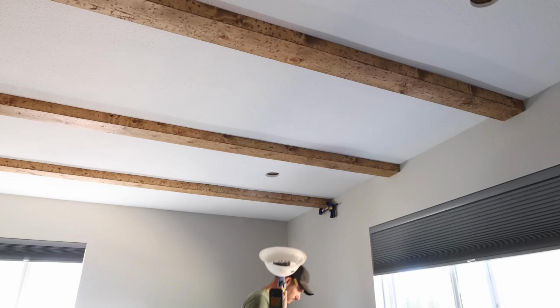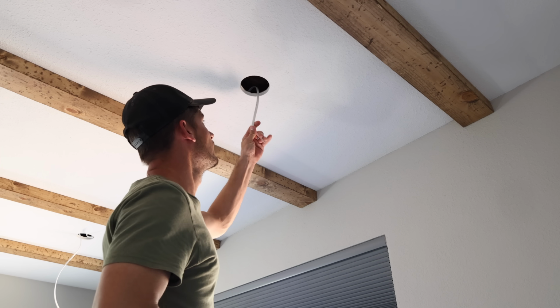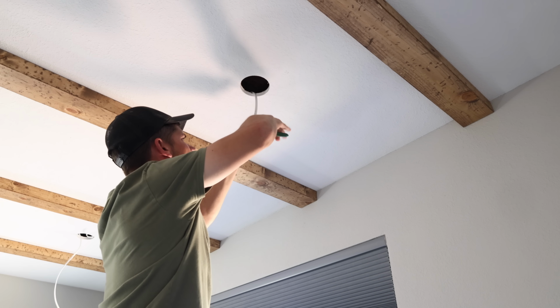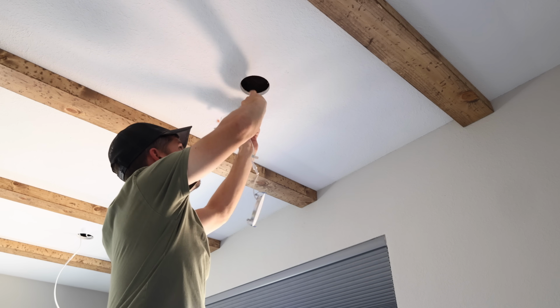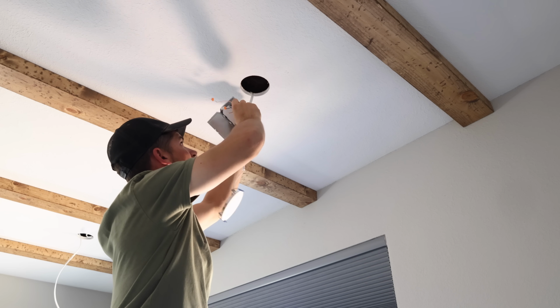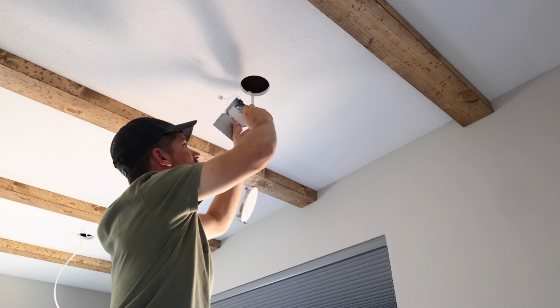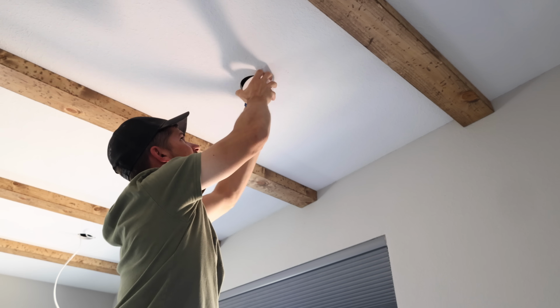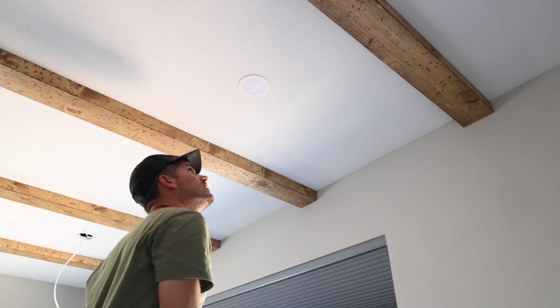So that is where we're going to have to close off today's video. We were hoping to get more done in this bedroom this week, but the beams just ended up taking so much longer than we thought they were going to. This turned into like an entire week project. And so that is what we got done this week in the bedroom.